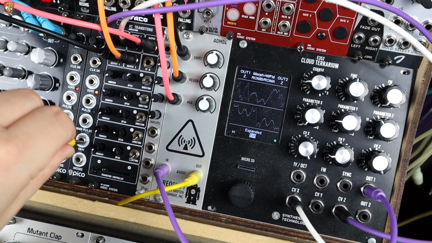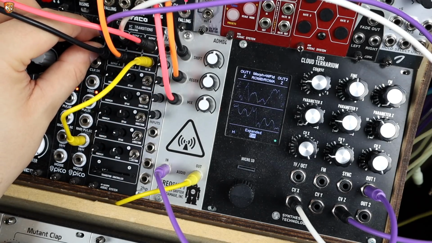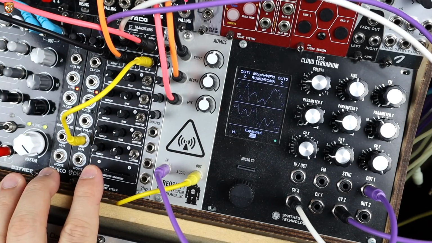Modulation back in. Also going to slow it down. And then the attenuation for the CV is on the slider.